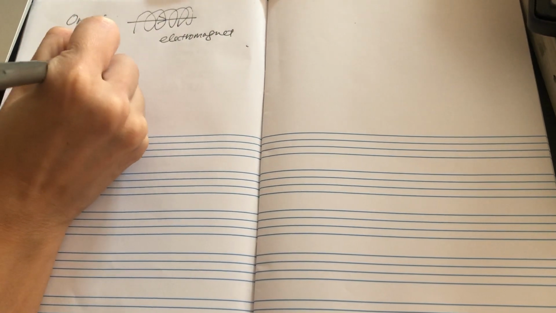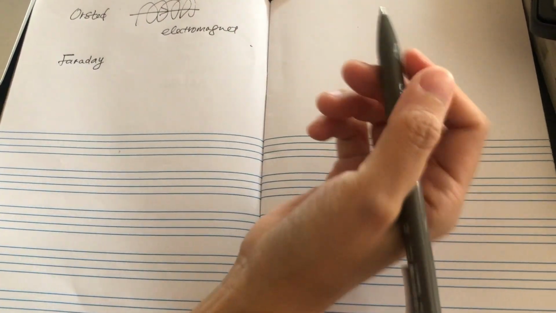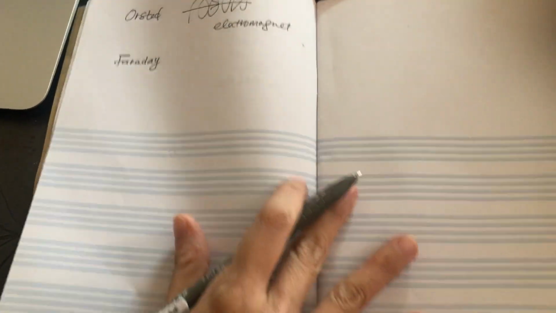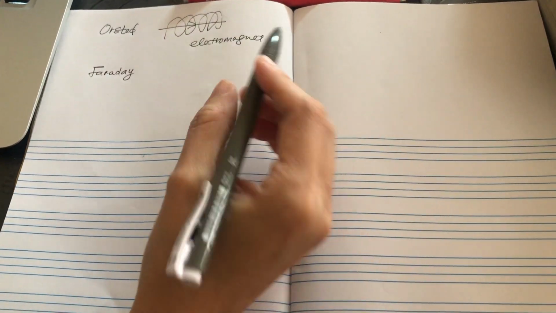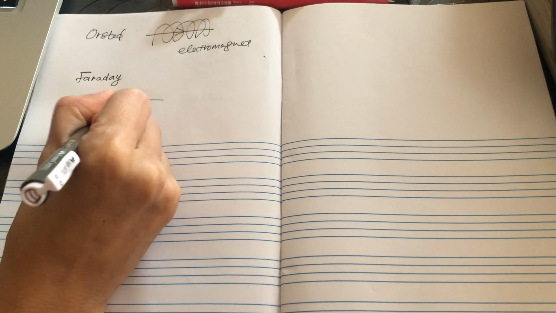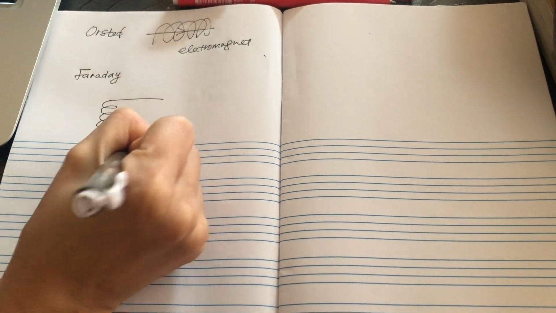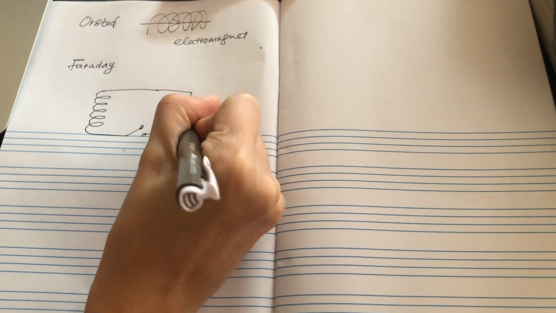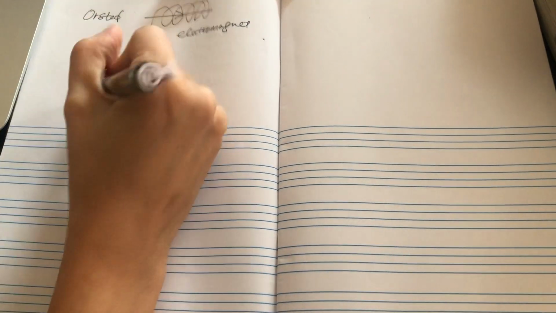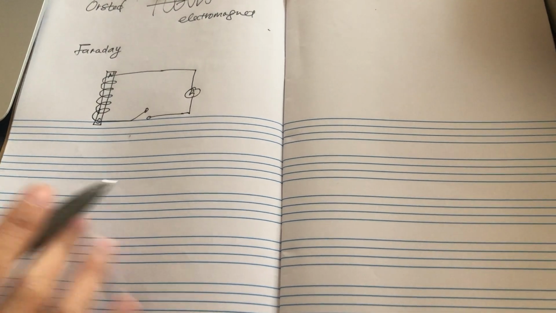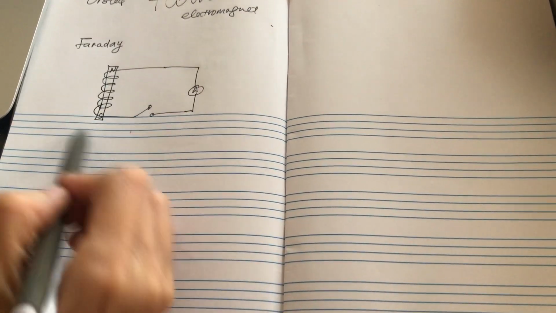Faraday was thinking, can a magnet actually produce current? Since current can produce a magnet, it should work both ways. So Michael Faraday started to carry out his experiment using this. He made a coil, and then there is an ammeter or milliammeter to determine whether anything can produce electric current.